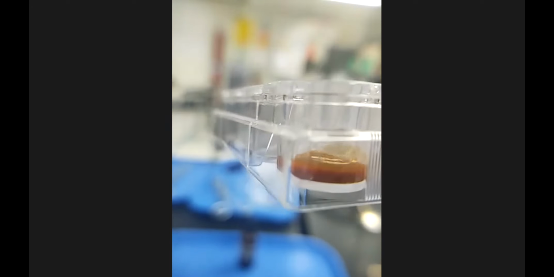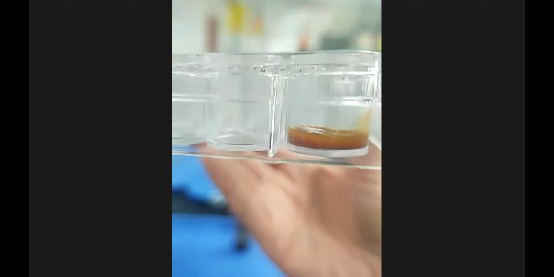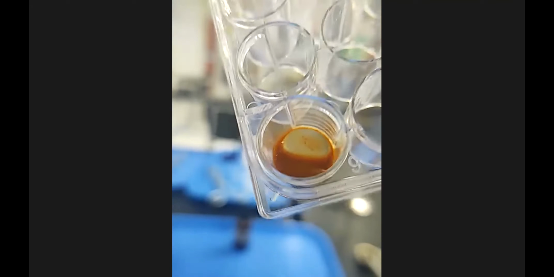And from this side, you can see the layering. There you can see a yellowish layer that's on top of the red, brown, orange color there, and the residue there. All right, so that's that one.